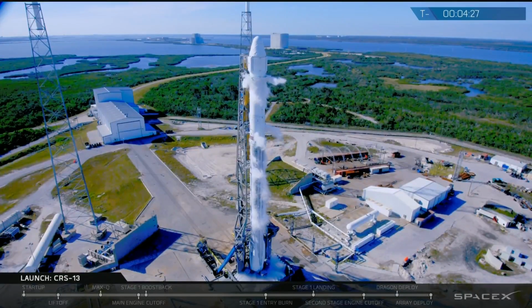The next checkouts are the thrust vector control checkouts at T-minus 3 minutes, where we wiggle the engines to make sure they'll be able to properly steer Falcon 9 during ascent.